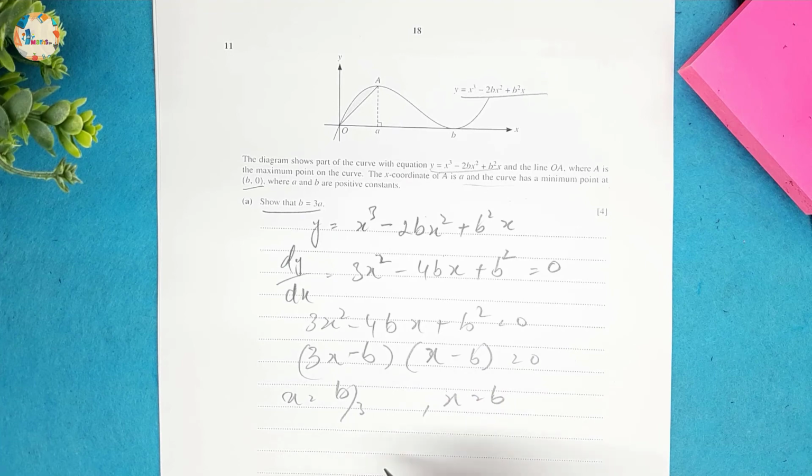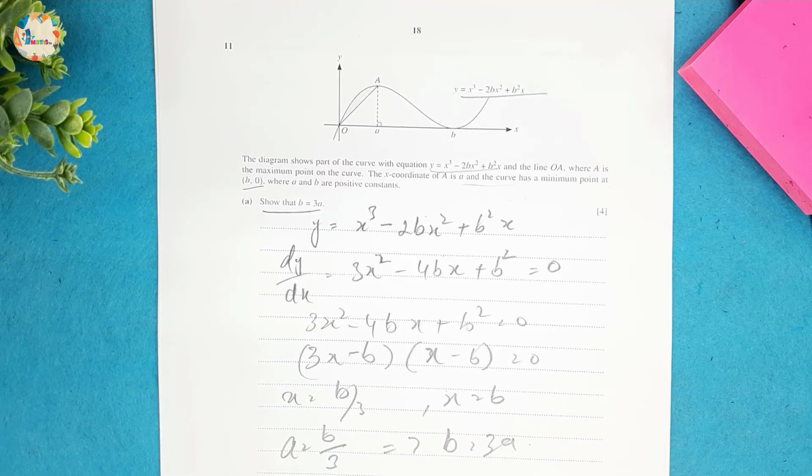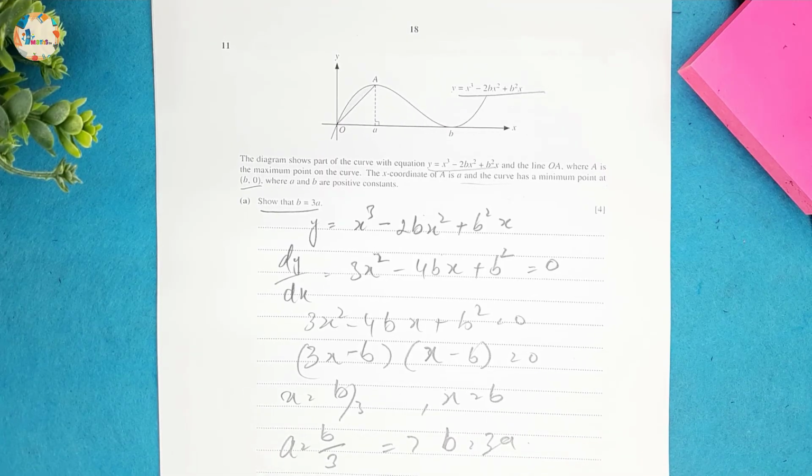Now we can write here that a is equal to b over 3, and this implies b = 3a. This will be the answer for this one.